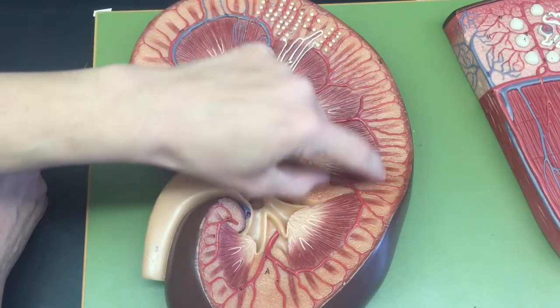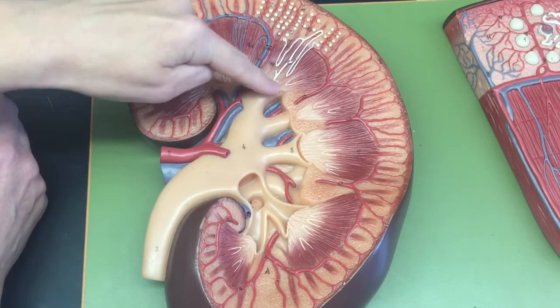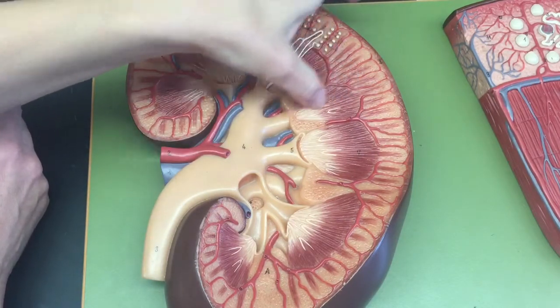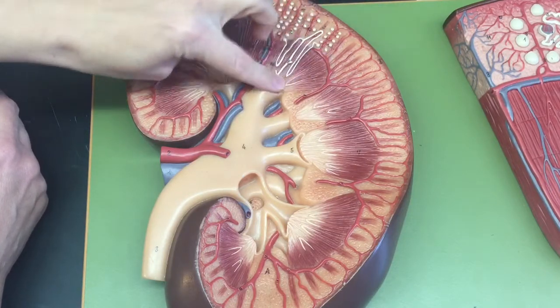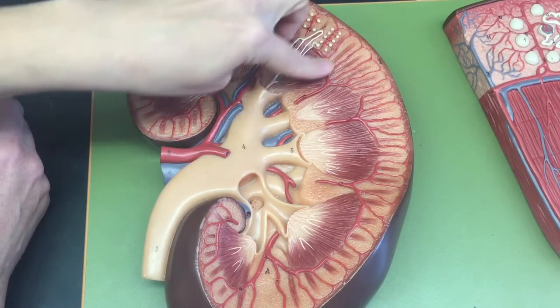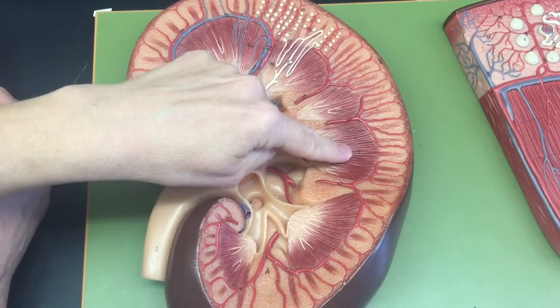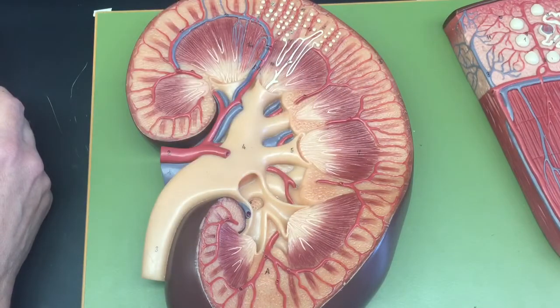In the medulla, we are going to find these structures that look a little bit like candy corn. These are the renal pyramids, and they're full of collecting ducts and renal or nephron loops, and they're bringing urine down into the center of the kidney. So in the renal medulla, we have medullary pyramids or renal pyramids, each one of these candy corn-like structures.